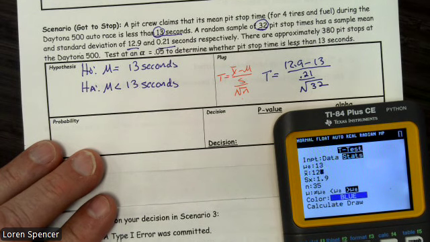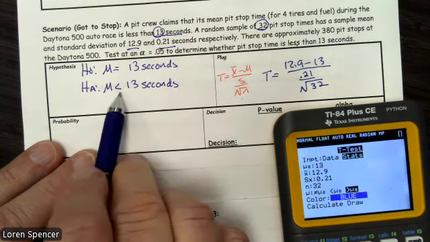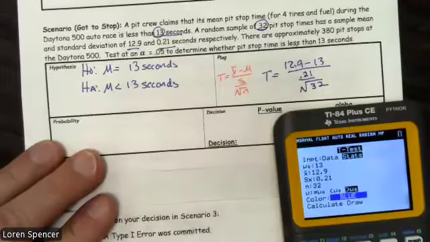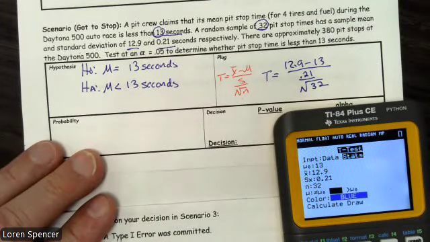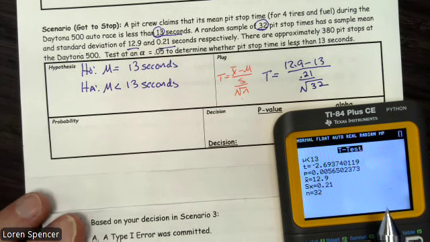Our sample mean is 12.9. The standard deviation is 0.21. And n is 32. And we have a less than on our alternative, so that's what I need highlighted.